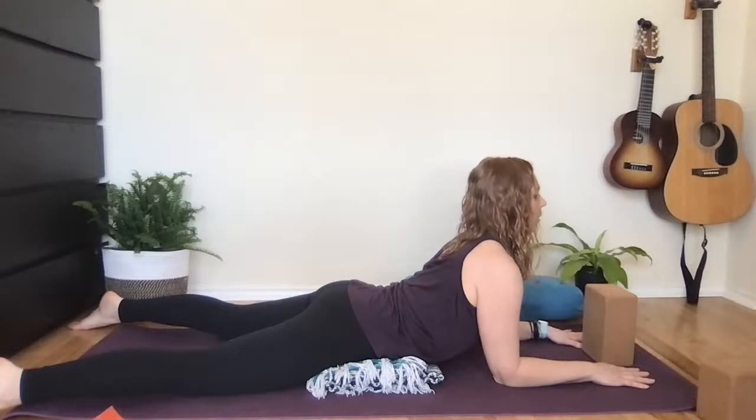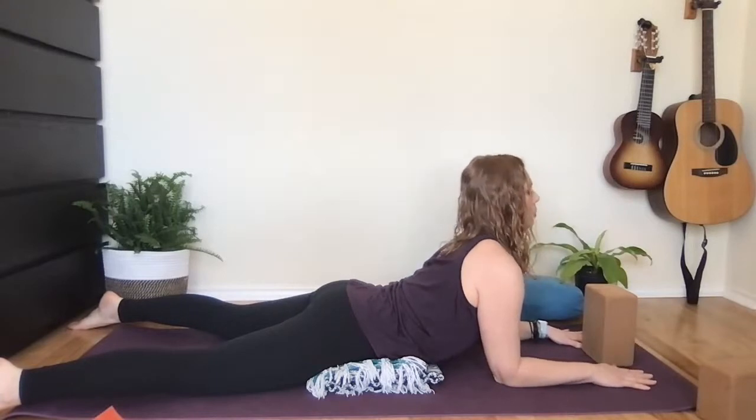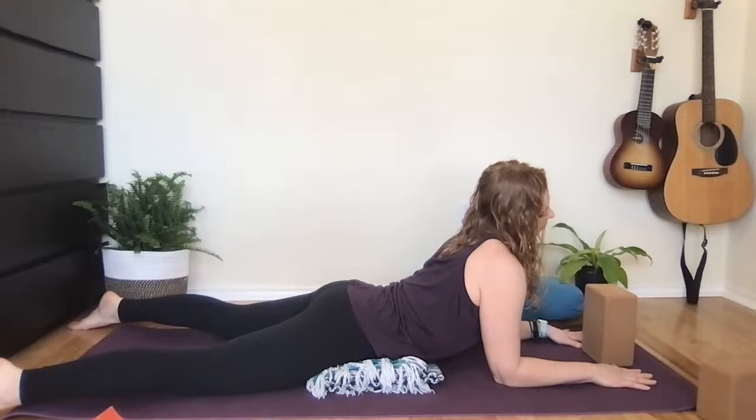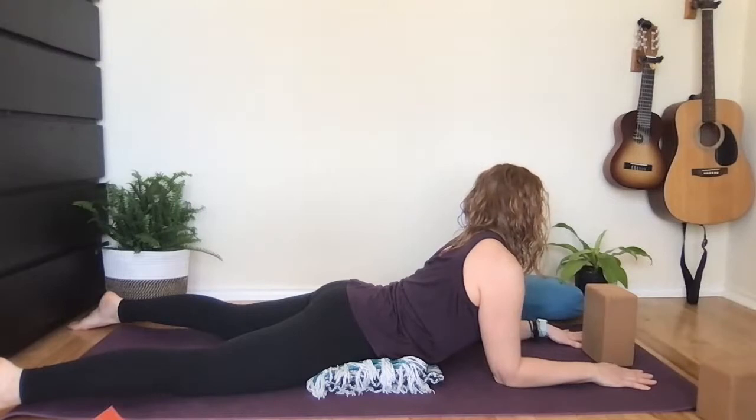Pull the chin back like you're going to make double chins on your neck here. So pull the chin back and then drop the right ear toward the right shoulder. Getting a little neck stretch here. And bring the head back to center. Pull the chin back, drop the left ear toward the left shoulder. Bring the head back to center.